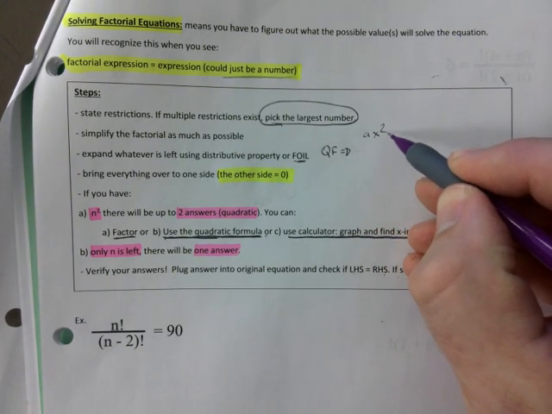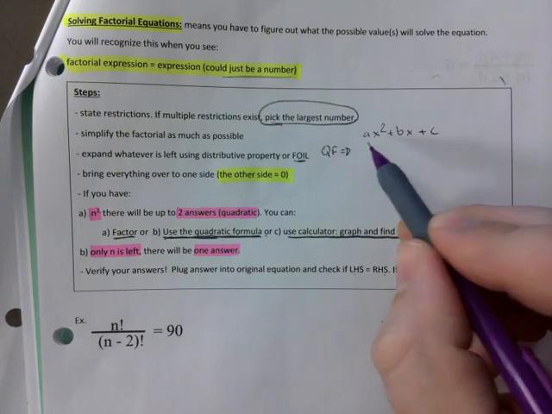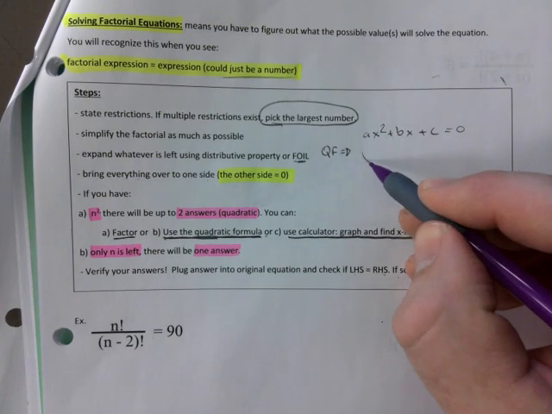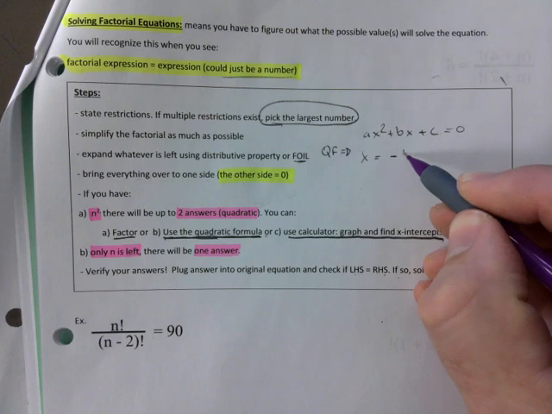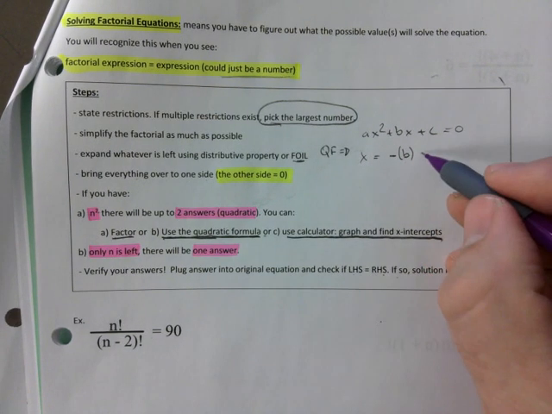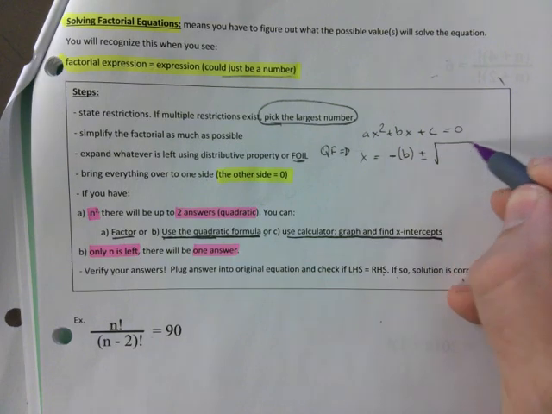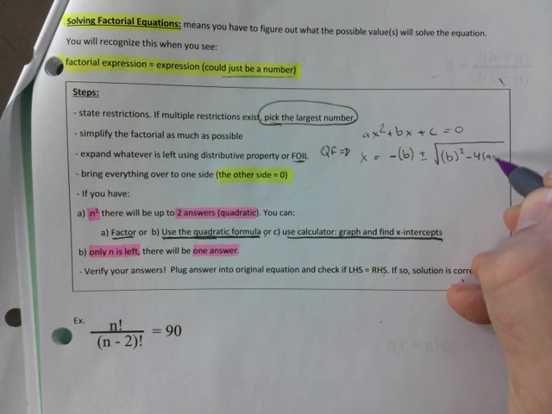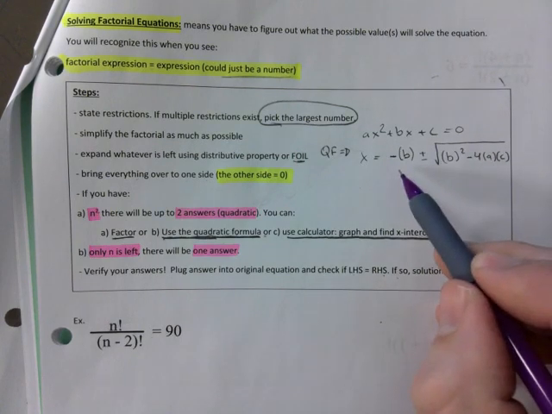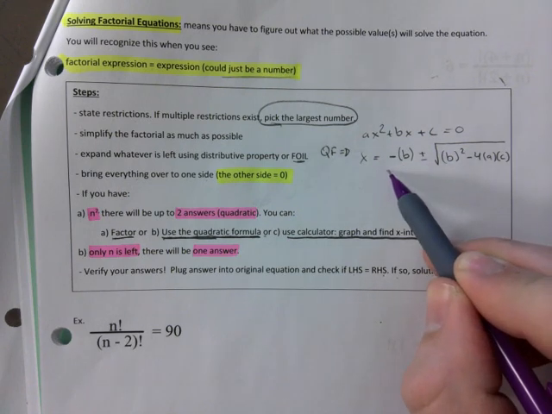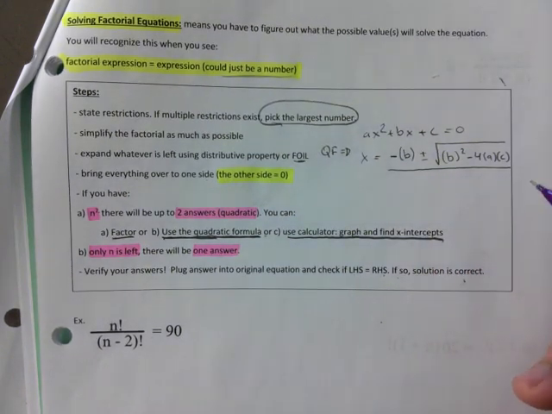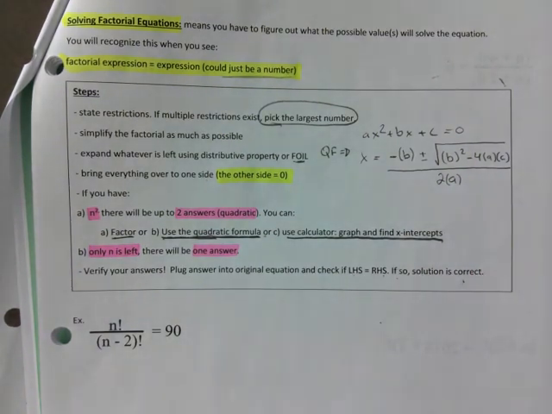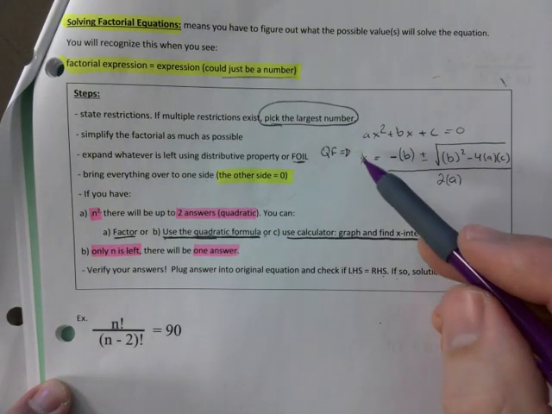If you think of ax squared plus bx plus c, the general form of the quadratic, we go x is equal to negative b. I will put everything in brackets, okay? Plus or minus the square root of b squared minus 4 times a times c, like that. And this whole expression is divided by, anybody remember? Why would I remember that, Mr. Dirksen? Why? 2a. Divided by 2a.